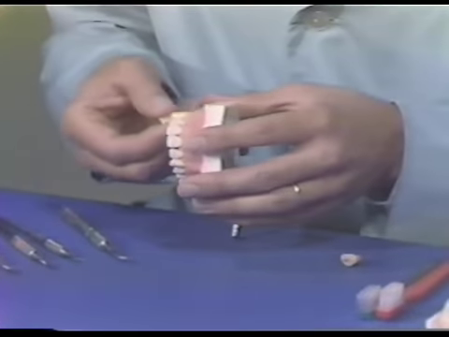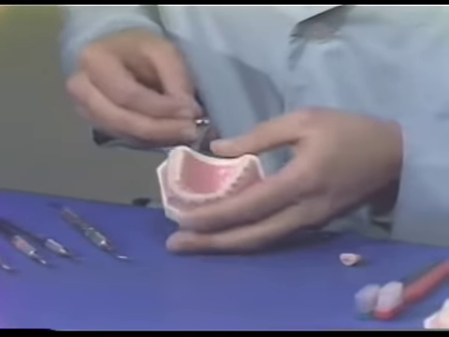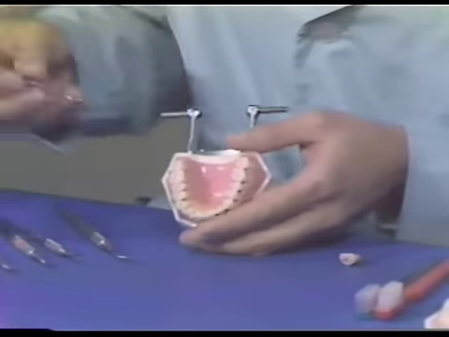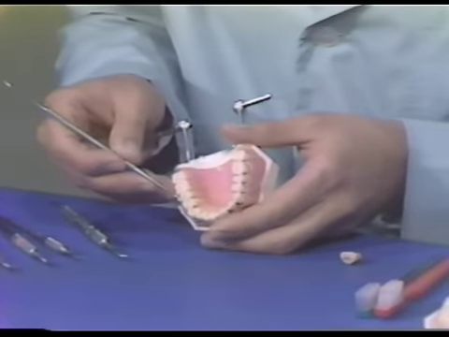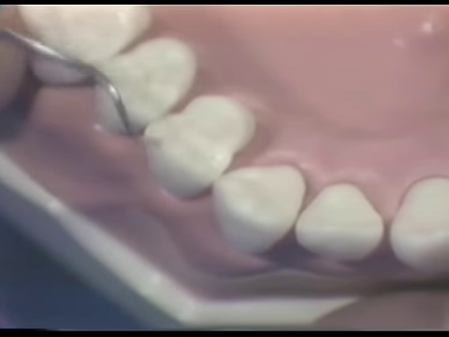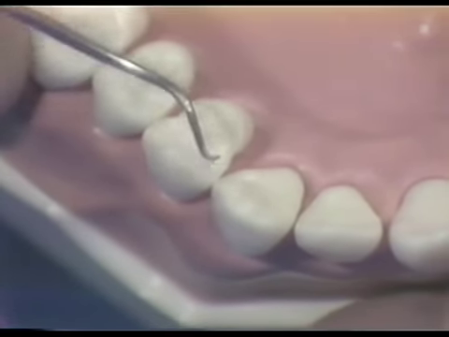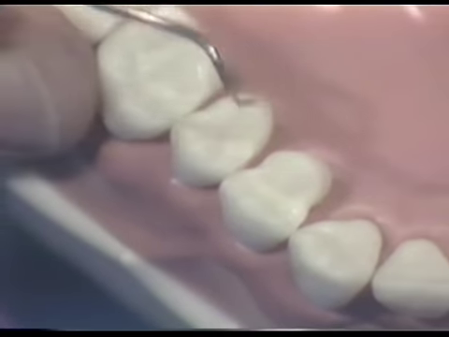It's important to remember that most teeth tend to taper slightly from buccal to lingual. On this maxillary first premolar, you'll see that it has a broader mesial distal width on the buccal than it does on the lingual. The same thing is true of the second premolar.